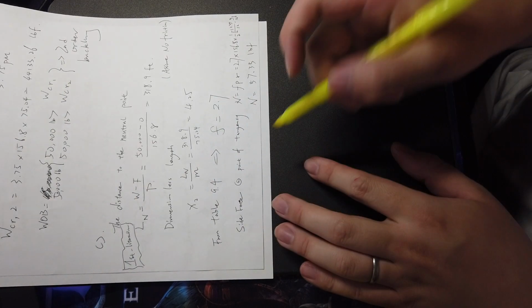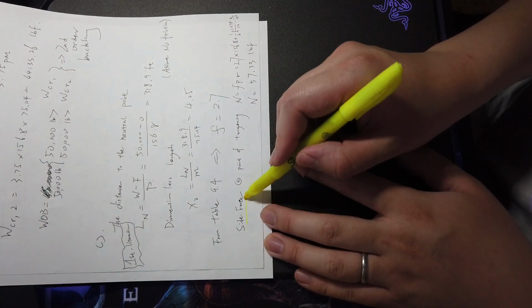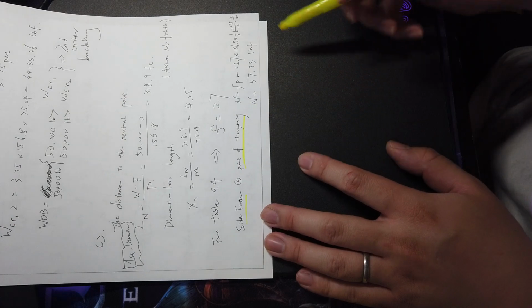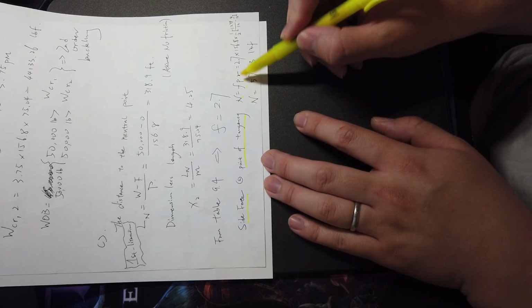Then use this equation for the side force at point of tangency, N equals FPR.